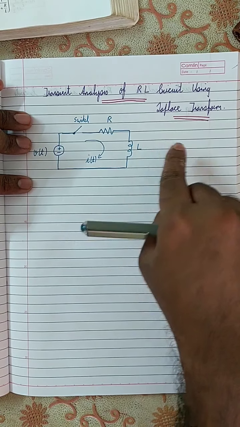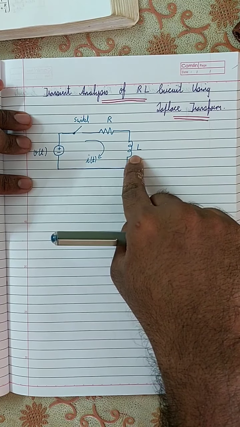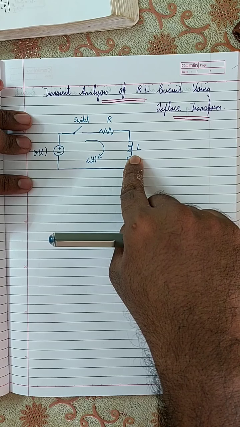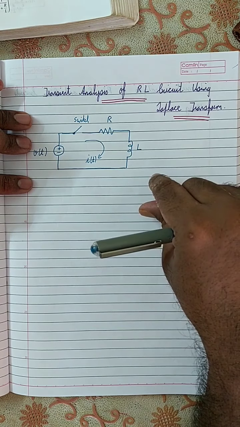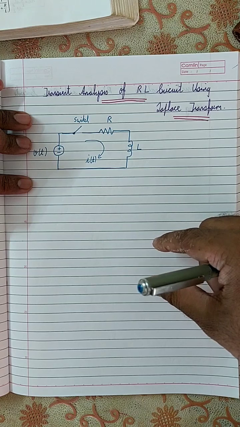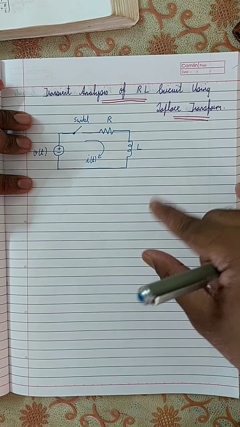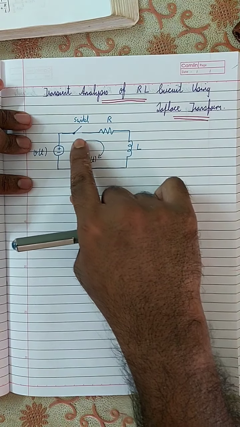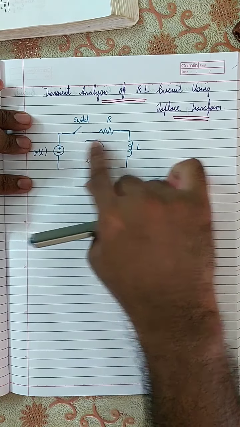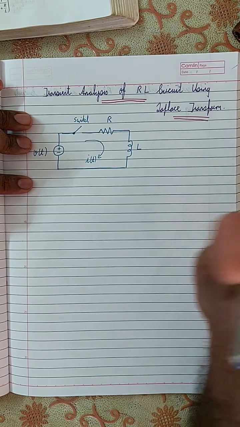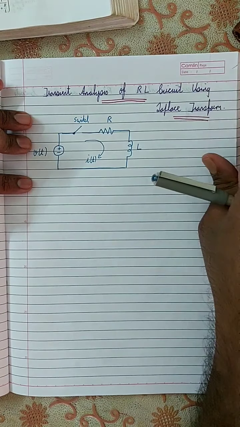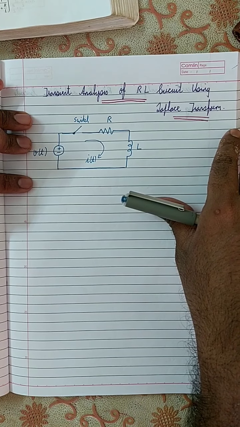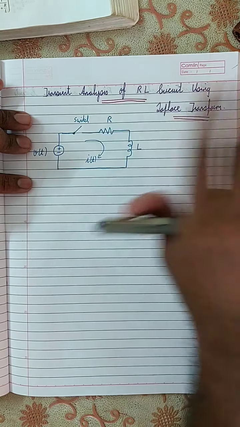Because you remember, when you are finding the Laplace transform of the inductor, the inductor changes into an impedance called Ls along with a negative voltage called Li(0). So if you want to find i(0), you need to understand where the steady state condition is. But now in this derivation, I'm going to assume that the initial conditions are all 0.